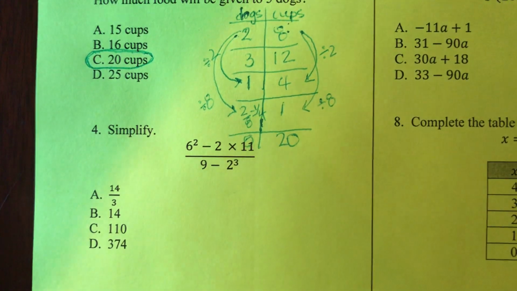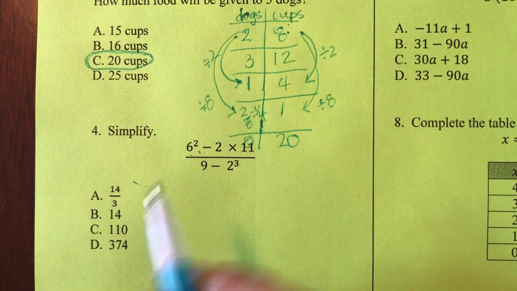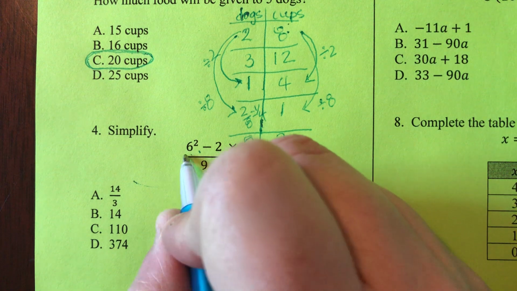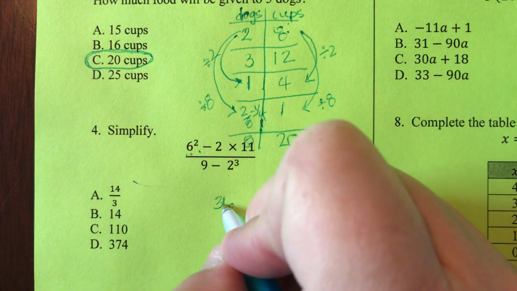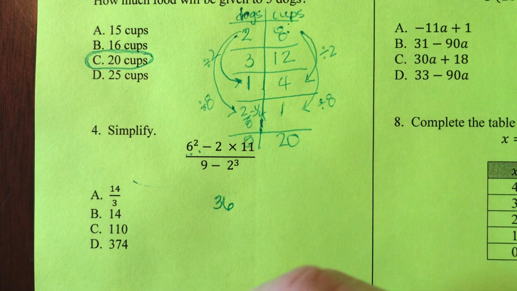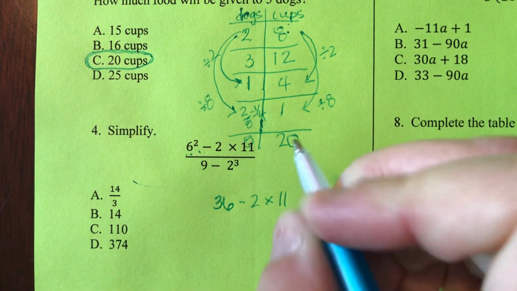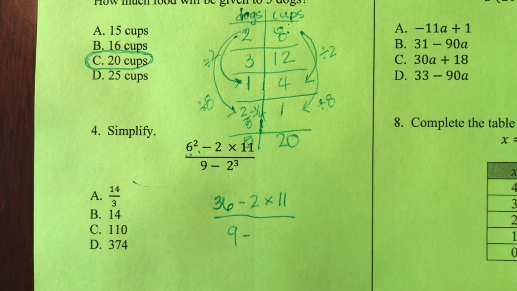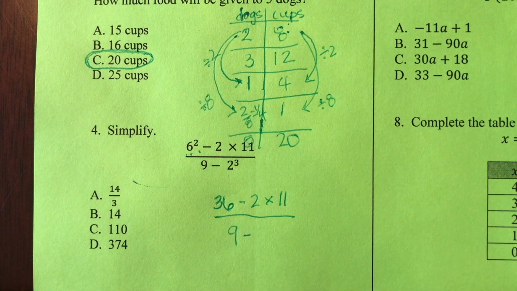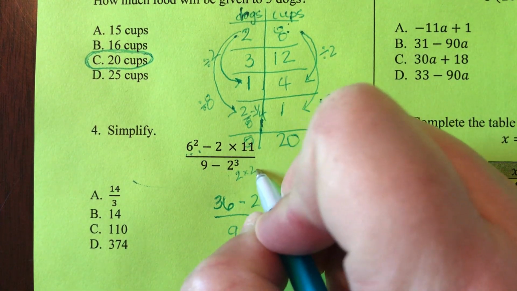We need to simplify. So I've got exponents. I don't have any grouping. I have exponents, so let me solve those. So 6 times 6 is 36. Remember, it's not 12. It's not 6 times 2. It's 6 times 6. Minus 2 times 11, over 9 minus 2 to the 3rd power, which is 8, because it's 2 times 2 times 2.